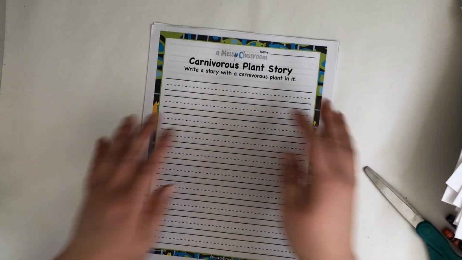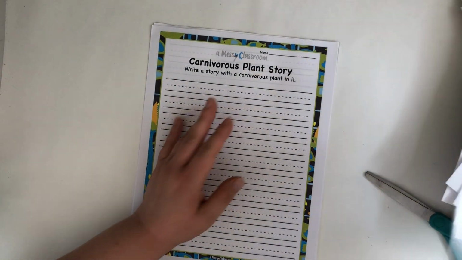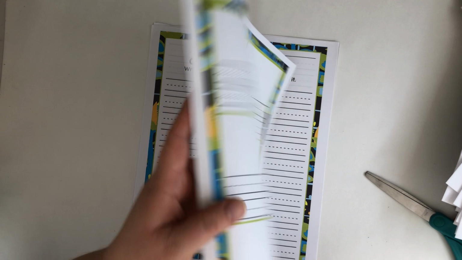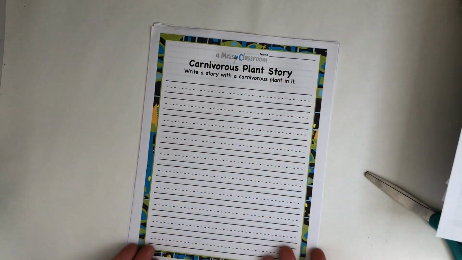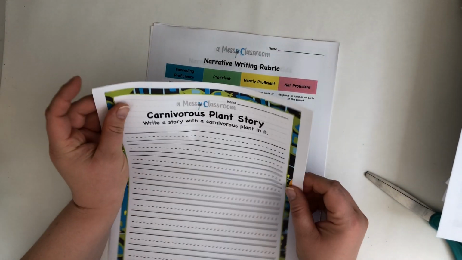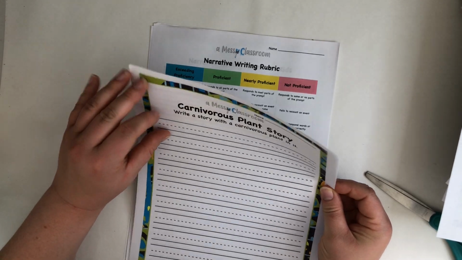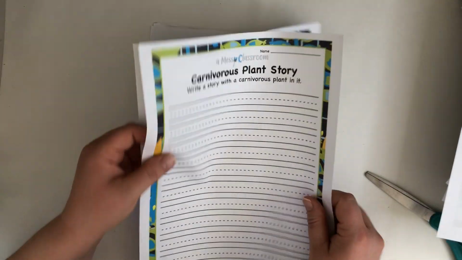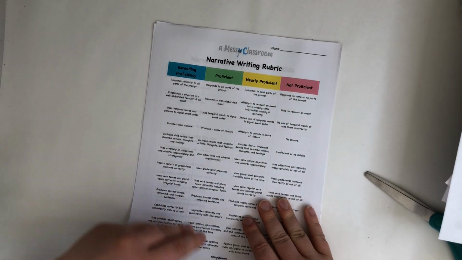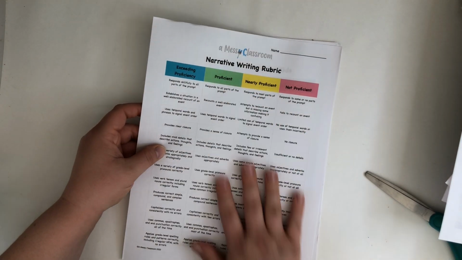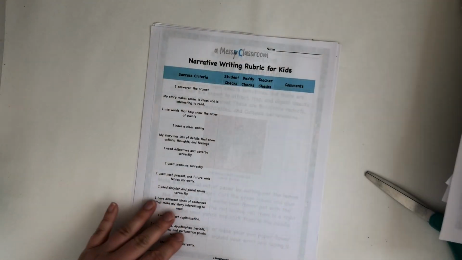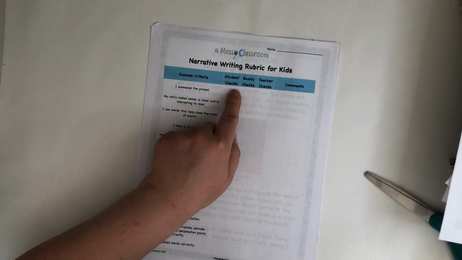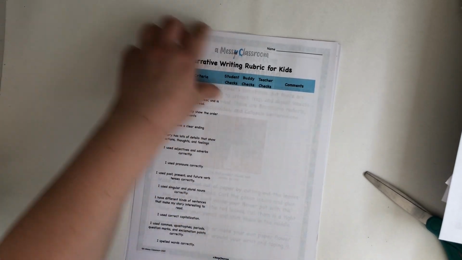And then here is if you don't want to do it in the boxes, or if you want to use the boxes for planning and then have them do the final draft on this paper. Either way. There are, again, 2 pages, and you can print as many of the second pages as the students need. Then we have a rubric. So this is the narrative writing rubric for the teachers, and this is for the students. So the student can check themselves, a buddy can check them, you can check them, you can write your comment.